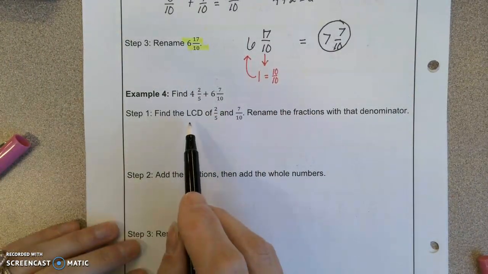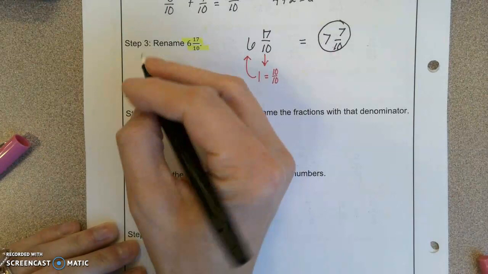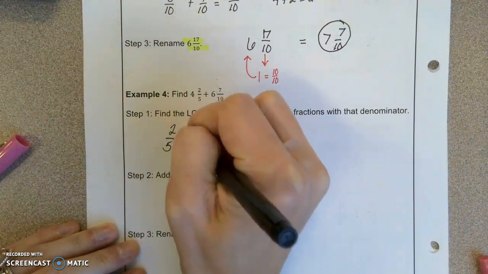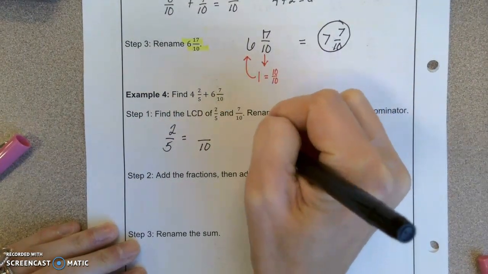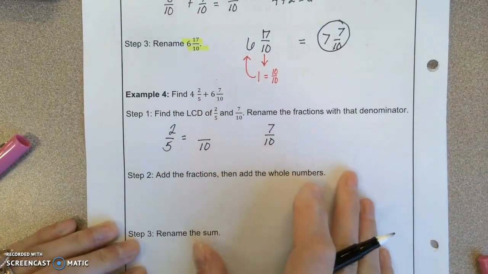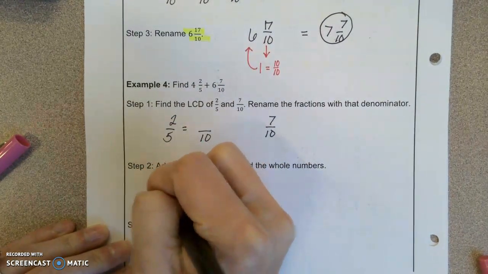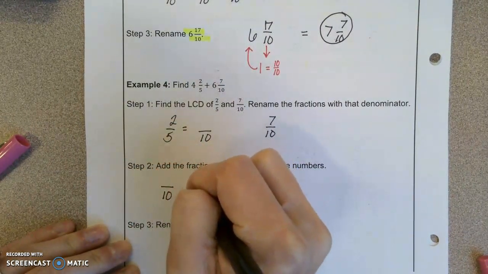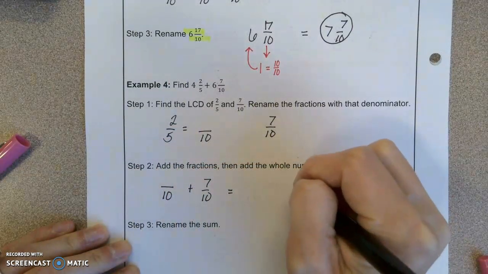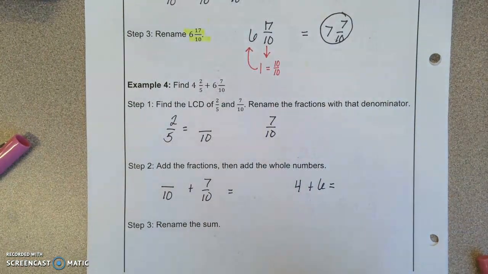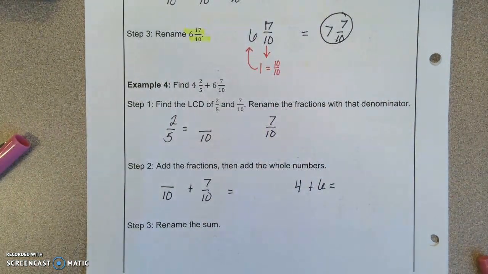So start by finding your least common denominator of 2/5 and 7/10. Okay, I'm going to use 10 on the bottom and keep 7/10 the same. So go ahead and get your equivalent fraction, add those together, and then add your whole numbers, and you will have to do some regrouping. So go ahead and pause and try this one, and then unpause to check your work.